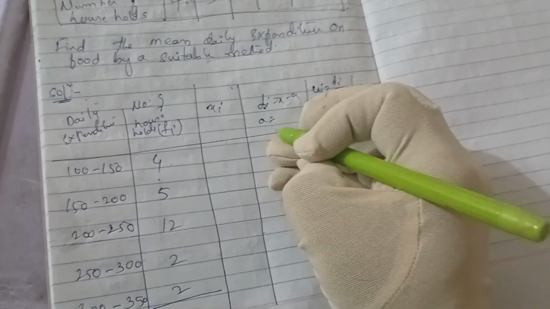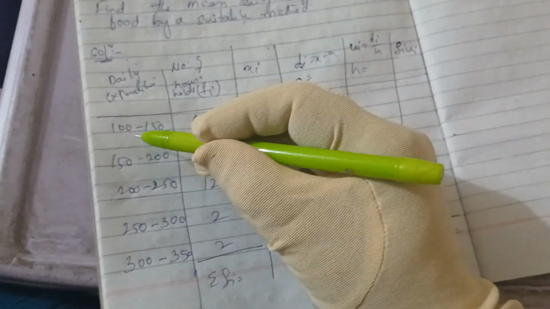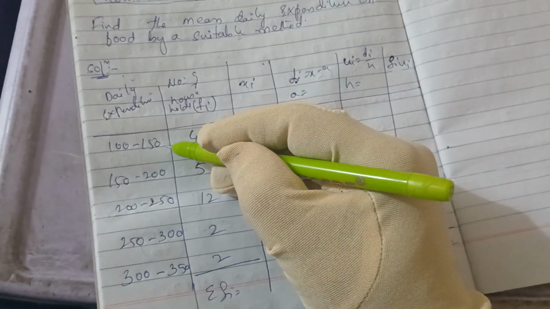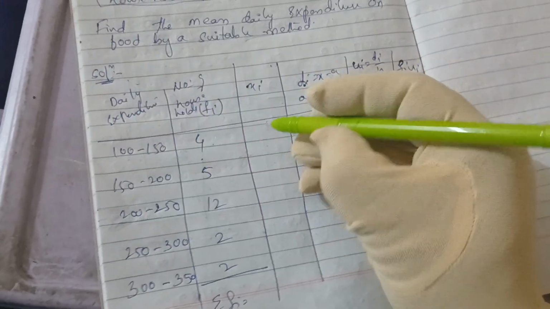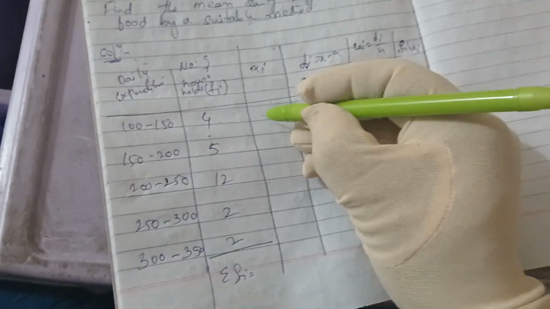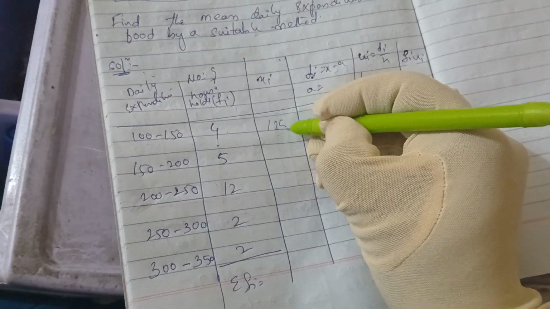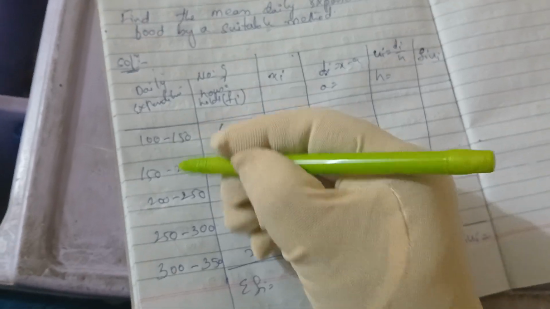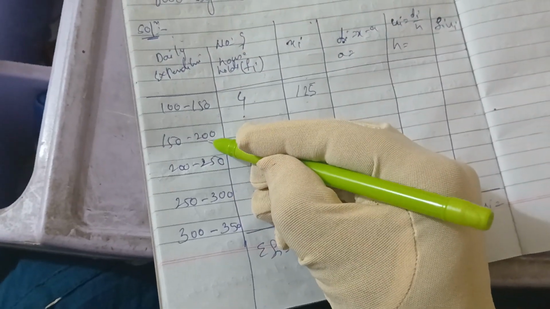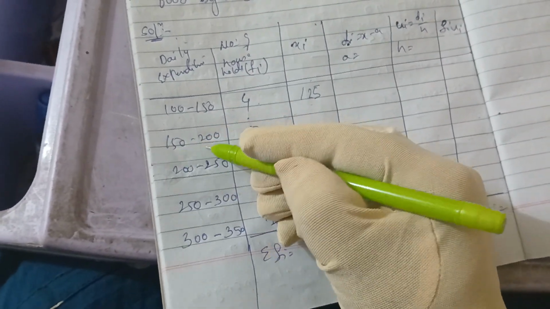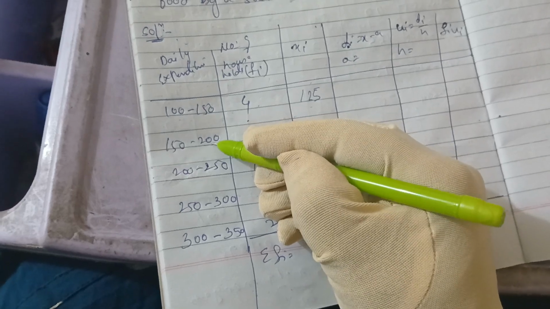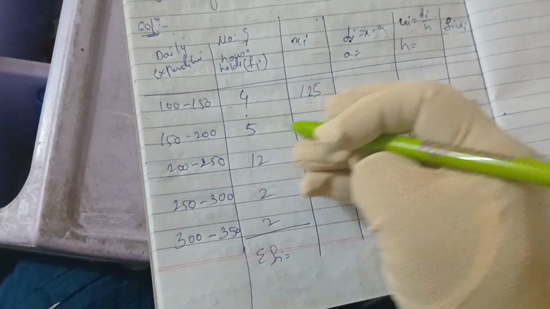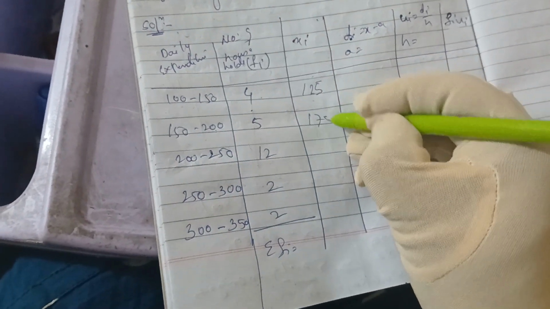Clear? So here x is the upper limit plus lower limit divided by 2: 100 plus 150 divided by 2 is 125. Here also, upper limit plus lower limit divided by 2, that is 150 plus 200 is 350 divided by 2, which is 175.